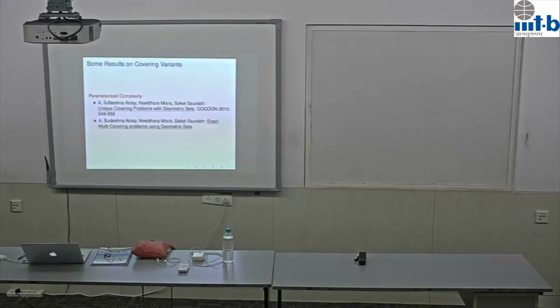So I've studied these two problems, the unique covering and multi-covering problems, for geometric set systems, and studied the parameterized complexity of this. So this is some of my results. For all these problems, including the multi-covering problems and many variants of it, we have studied the parameterized complexity. These are my collaborators at IMSC Chennai, and we have this result.